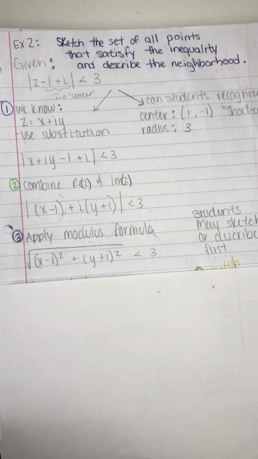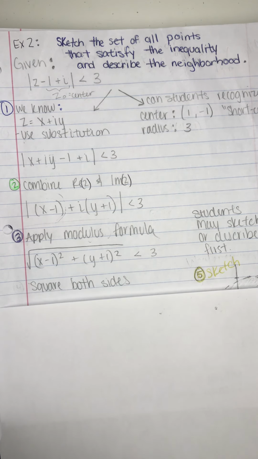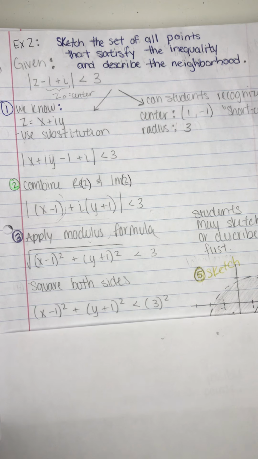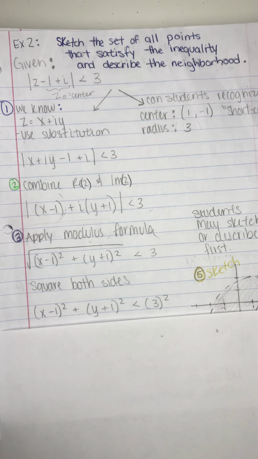For number 3, we apply the modulus formula and continue to keep the inequality. Again, we're going to square both sides. And we are back to our circle formula.